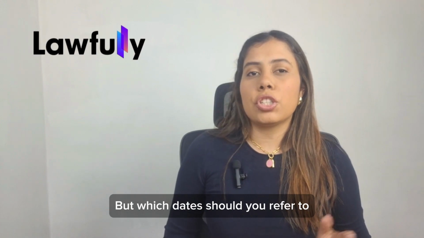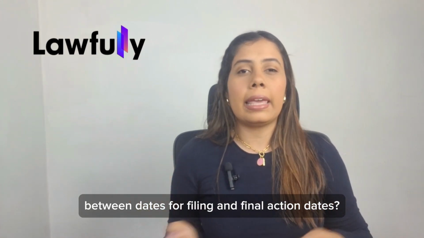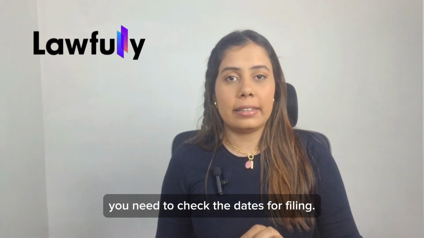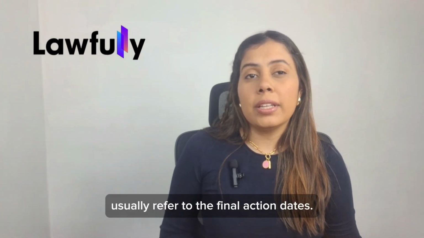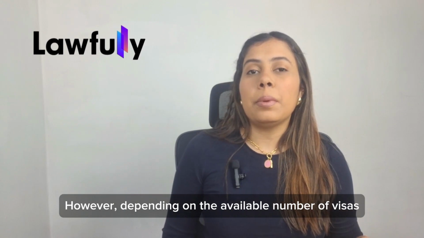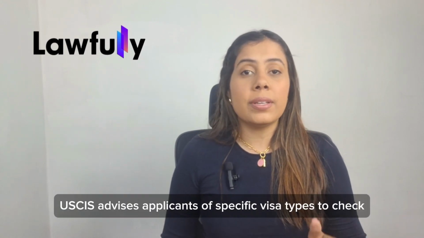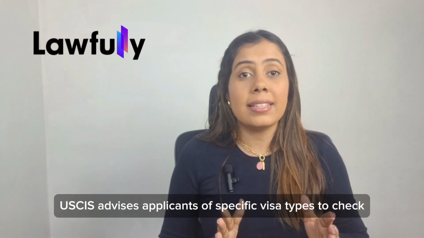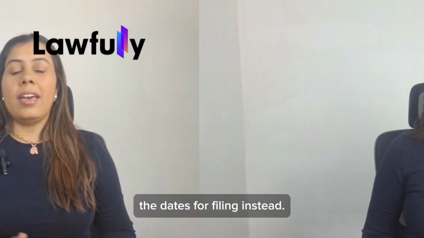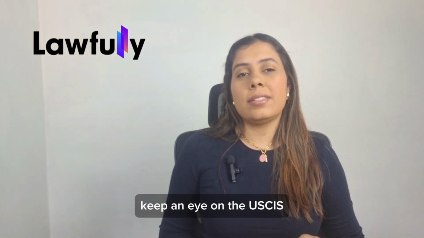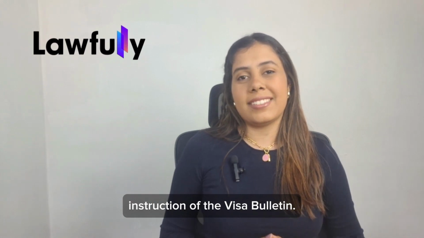But which dates should you refer to between dates for filing and final action dates? If you apply outside the US, you need to check the dates for filing. Applicants in the US usually refer to the final action dates. However, depending on the available number of visas every month, USCIS advises applicants of specific visa types to check the dates for filing instead. In other words, when you process a visa application in the US, keep an eye on the USCIS instruction of the visa bulletin.